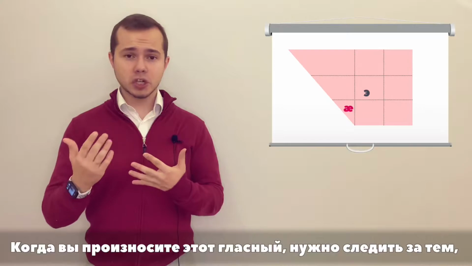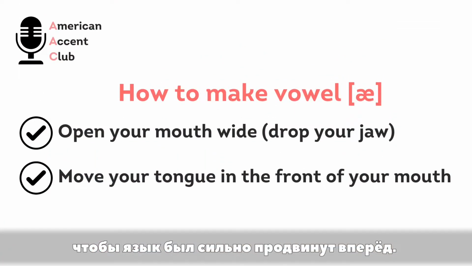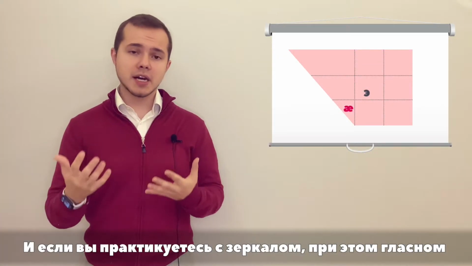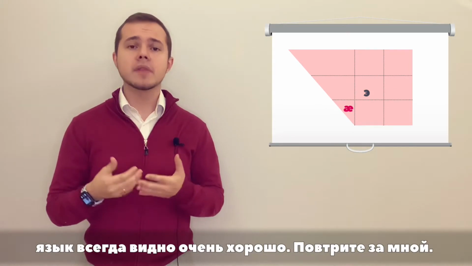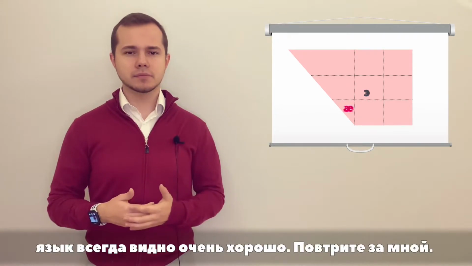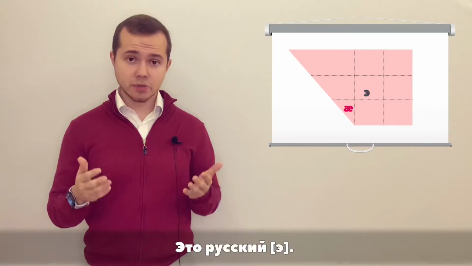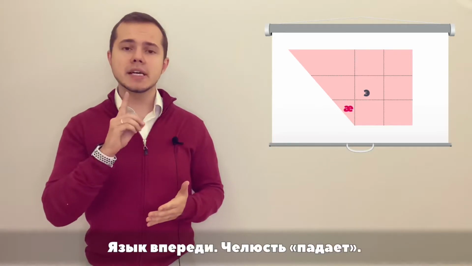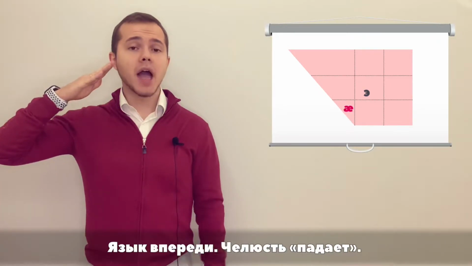That's why you need to make sure when you pronounce this vowel, when you practice, that your tongue is always in the front. And if you're practicing with a mirror, you will always see your tongue. You have to see it in order to produce the sound correctly. A. Can you repeat it? A. You can compare it to the Russian again. This is the Russian and this is the English one. A. Your tongue is in the front. A. And your jaw drops. A.